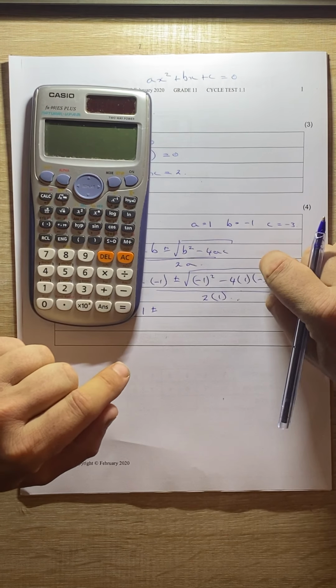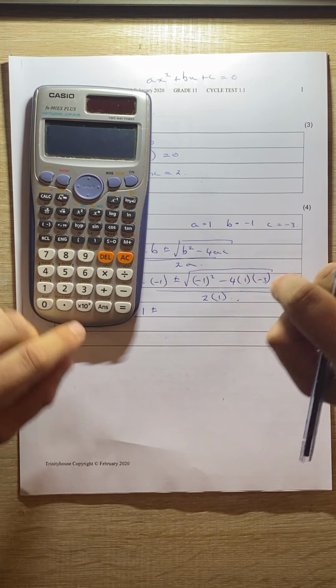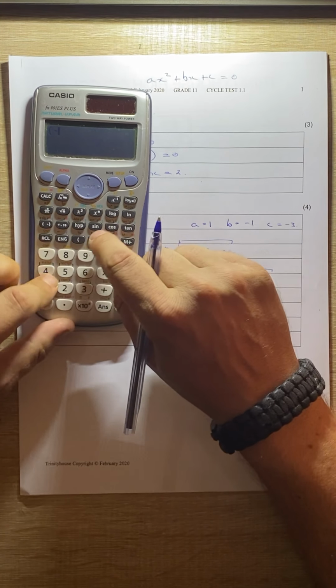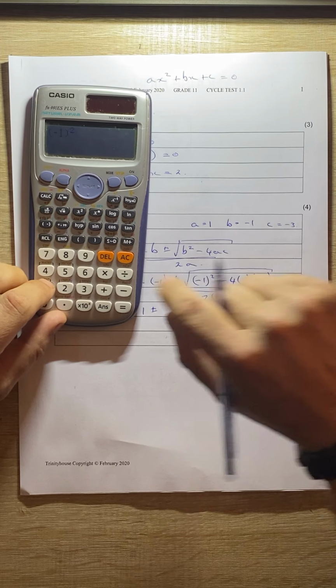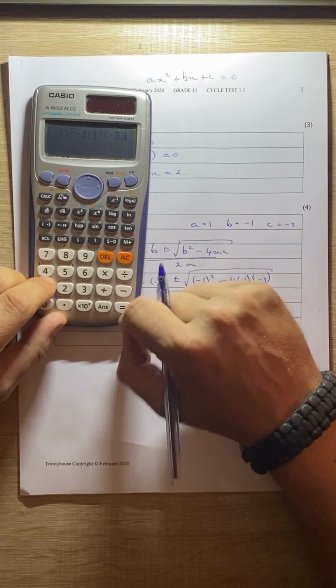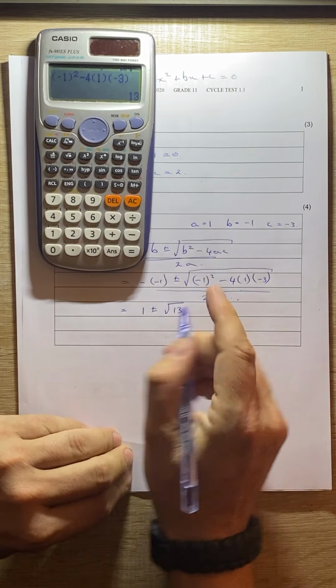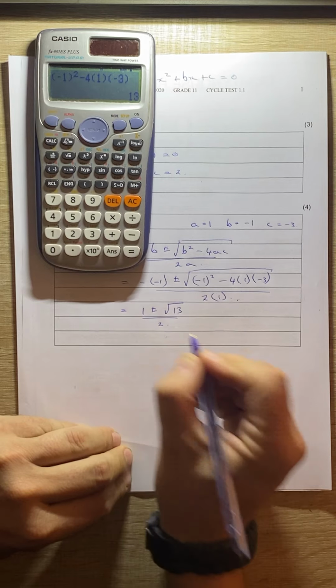Now, I'm not going to actually work out the square root. All I'm going to do is work out what's underneath that square root. So we've got (minus 1) squared minus 4(1)(minus 3), and we get root 13 all over 2.